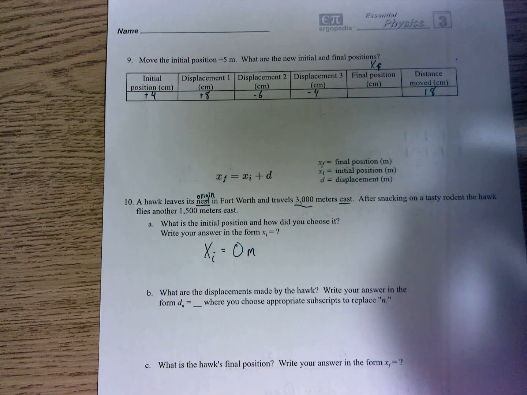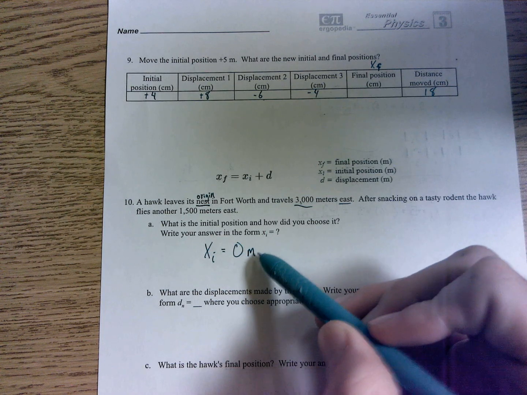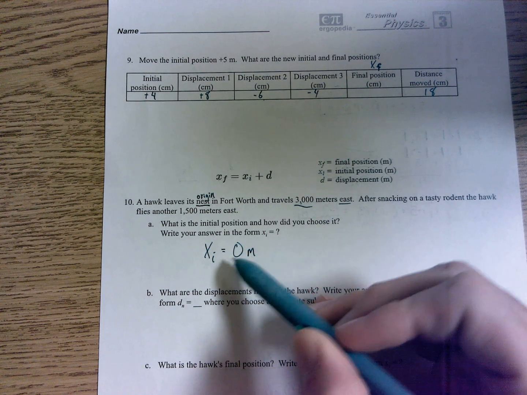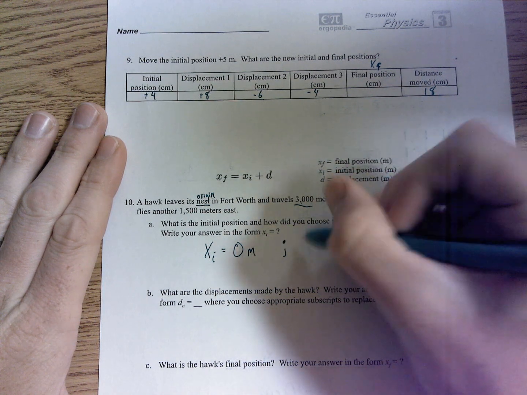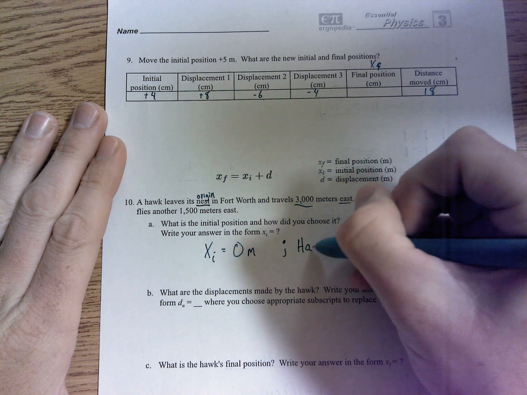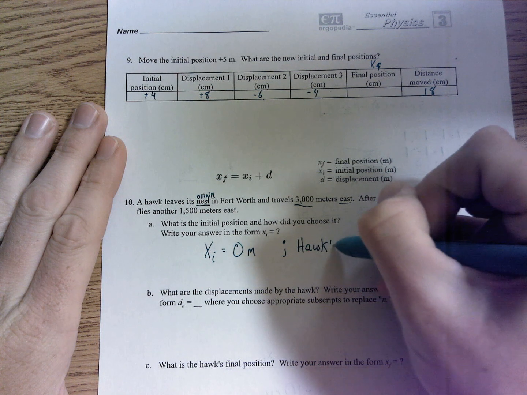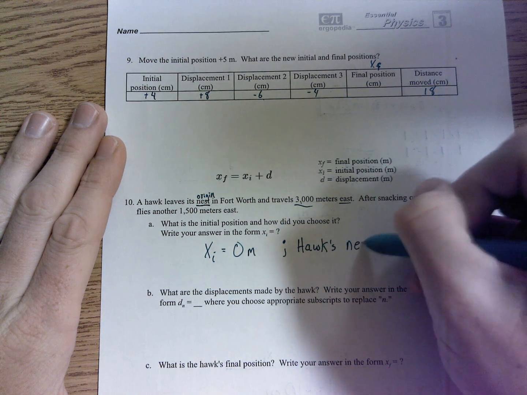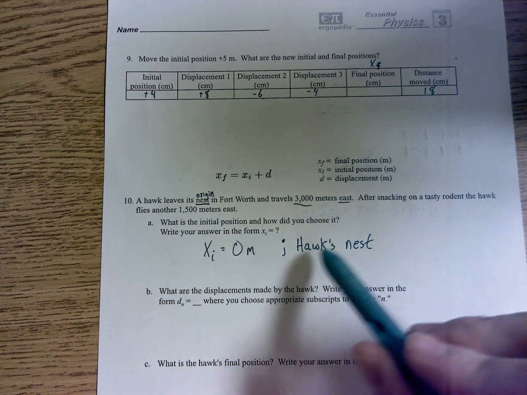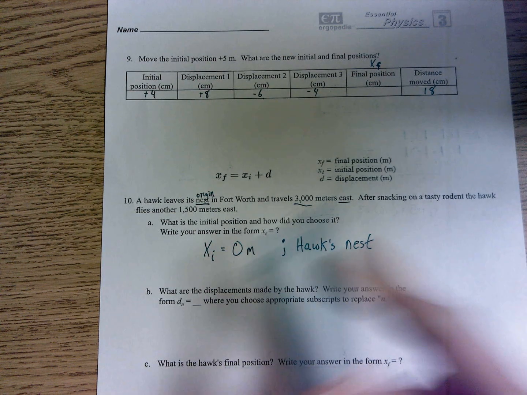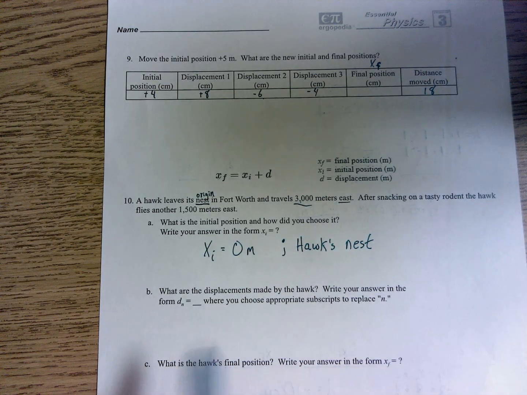Excellent. So our origin is always 0, and our unit is meters. Okay, so hawk's nest. All right, the hawk's nest is the origin, and we chose it just because it said it started there. Excellent. Part B, what are the displacements made by the hawk?